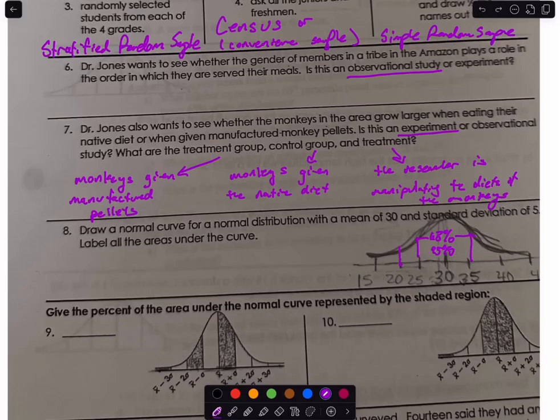Let me color code this a little bit. So plus or minus 2 standard deviations, that's going to take up about 95% of the population from here to here. And then plus or minus 3 standard deviations is about 99.7% of the population from there to there under the curve. Okay.